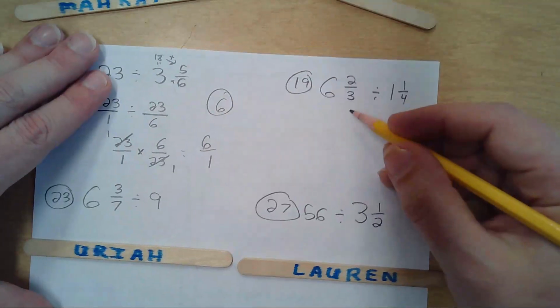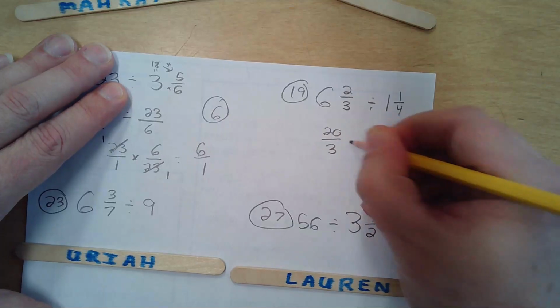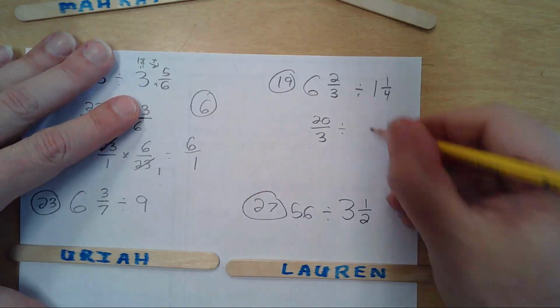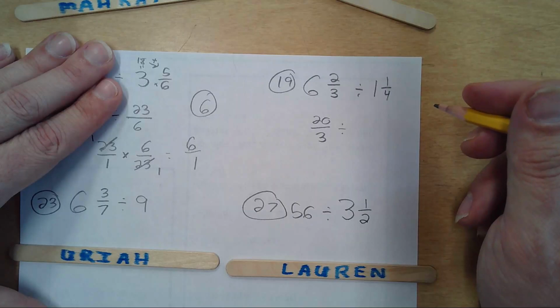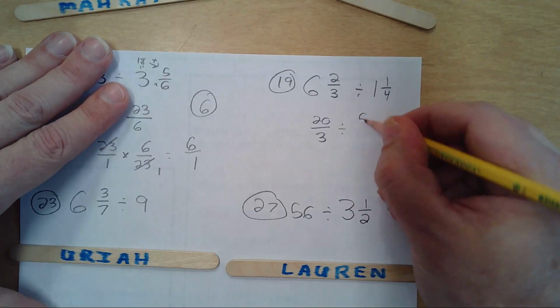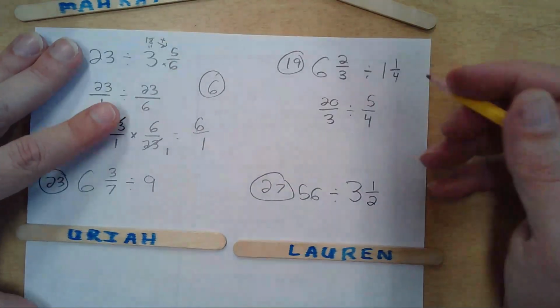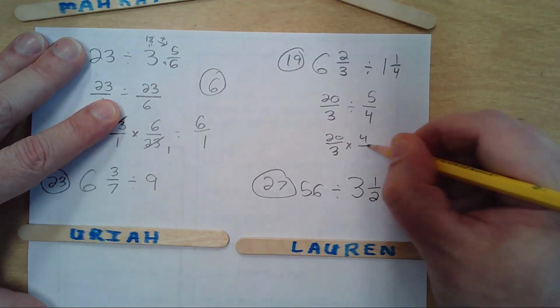The 6 and 2/3 turns into 20 over 3. Yep. And then the 1 and 1/4 turns into 5 over 4. Right. We need to write our division problem first. Now rewrite as the multiply problem: 20 over 3 times 4 over 5. Right. I said it wrong.